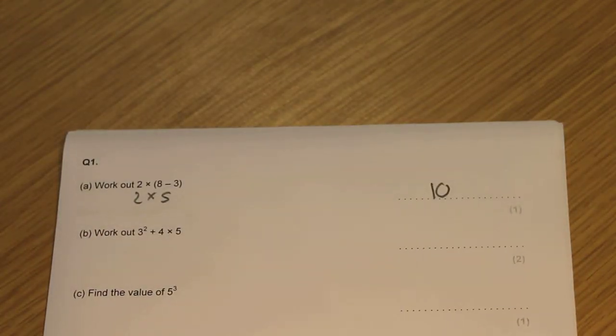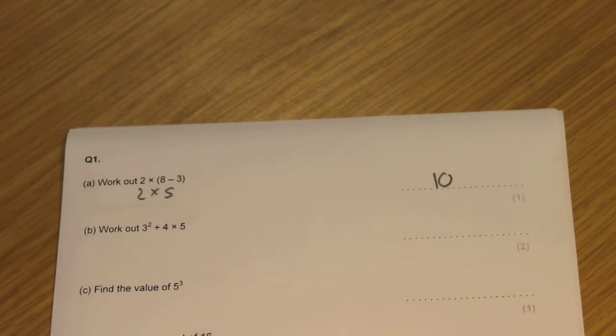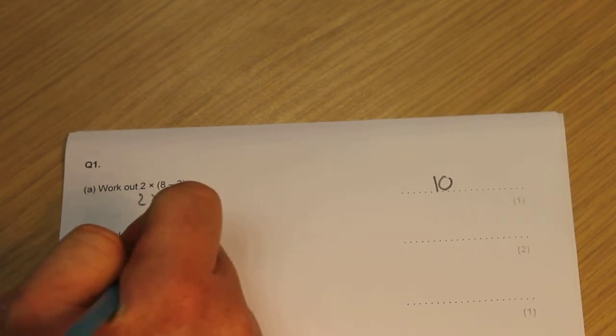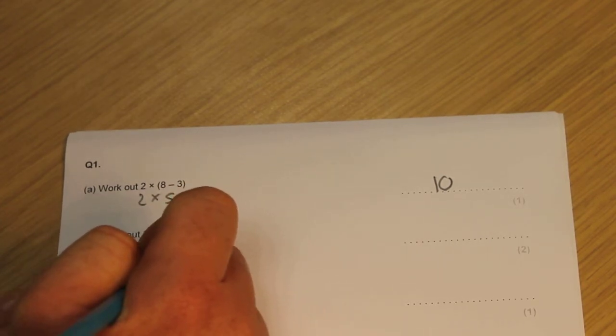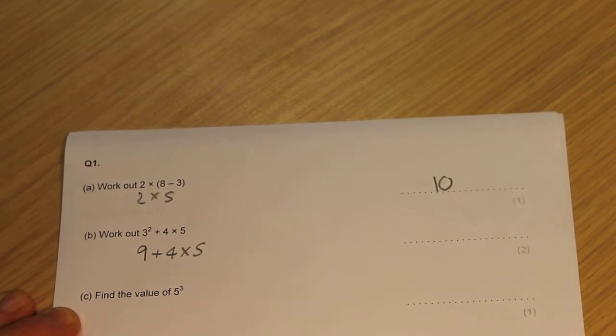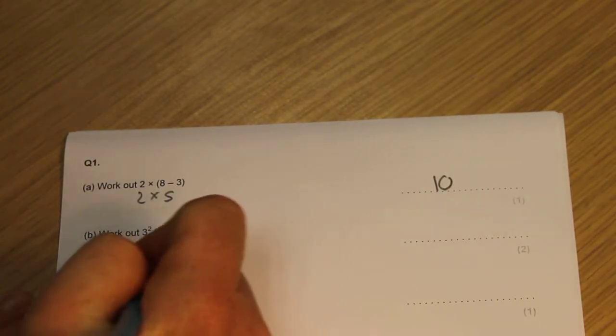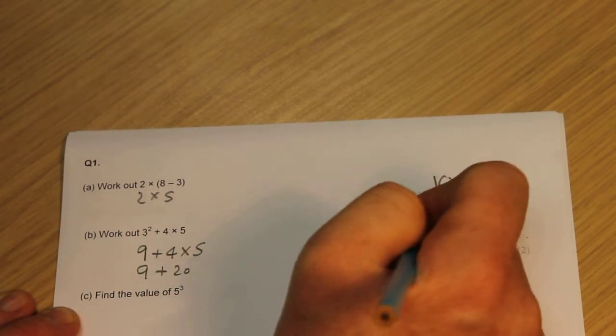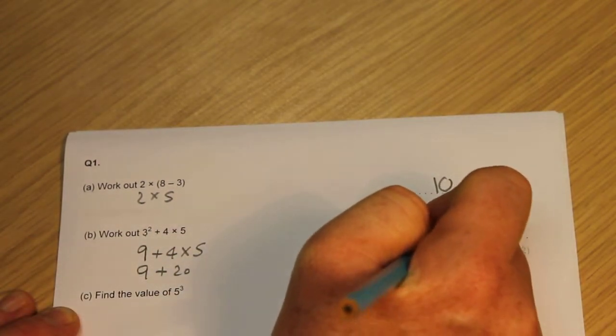The next question asks us to do 3 squared plus 4 times by 5. BIDMAS says that we should do indices first. 3 squared we know is 9 plus 4 times by 5. We do multiplying before we do adding, so I know it's 9 plus 20, and 20 plus 9 is 29.